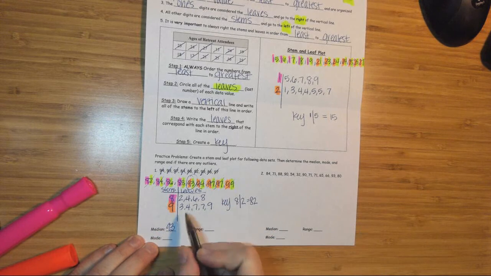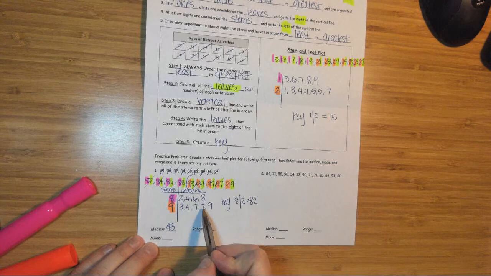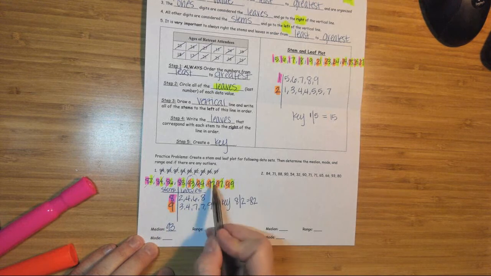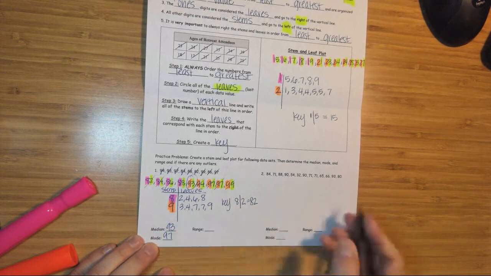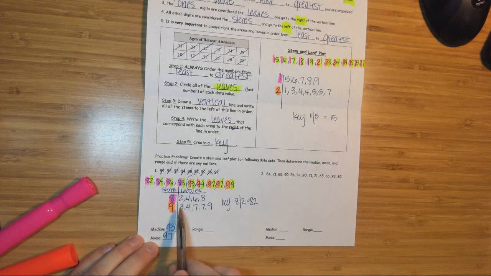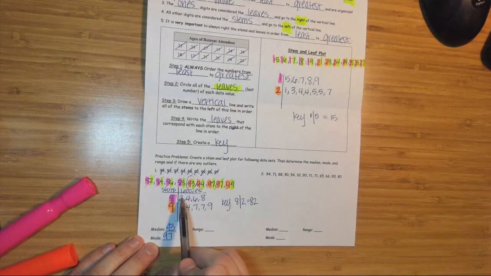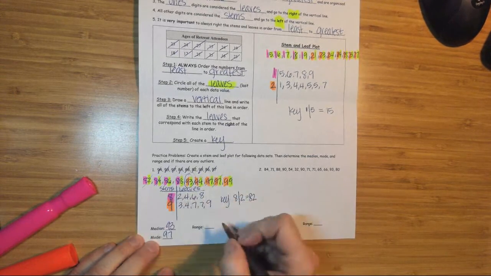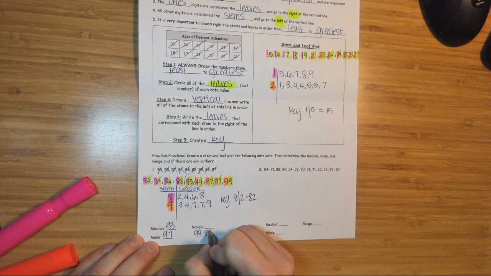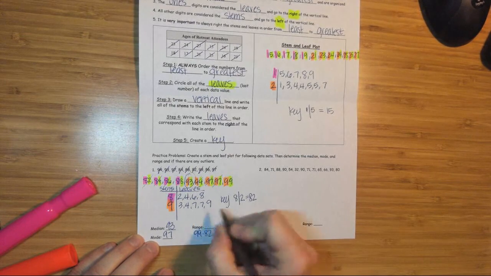My mode is the one that occurs the most. So if I look through here, 7 is the only one that repeats. That came from 97. And then the range is the highest minus the lowest. So I've got 99 is my biggest number and 82 is my smallest. Or you can see that from your list. So 99 minus 82 is 17.